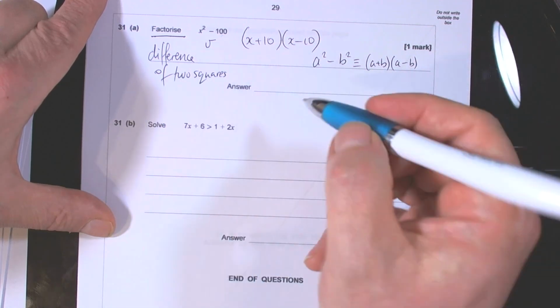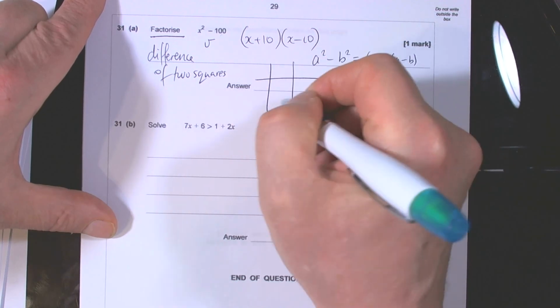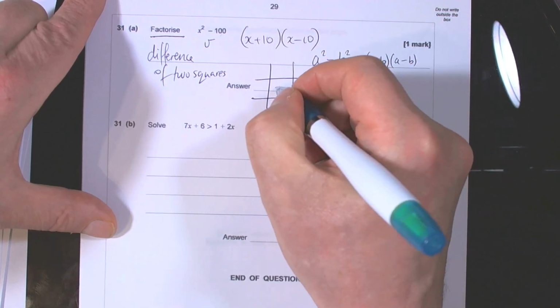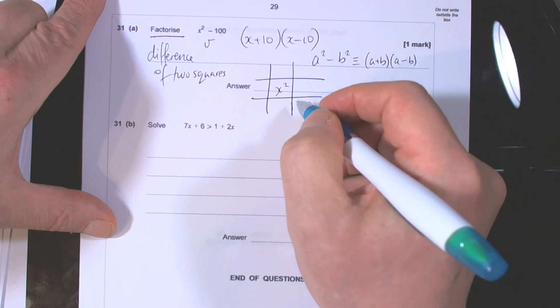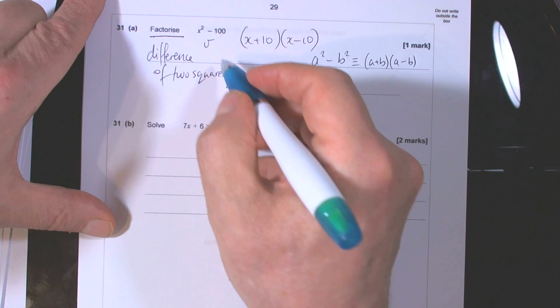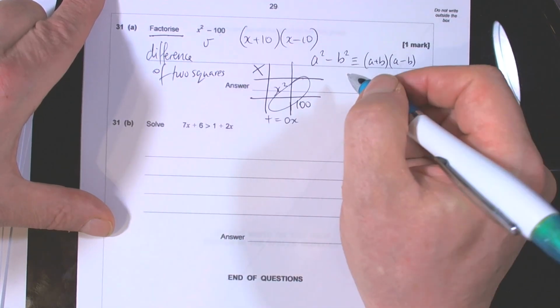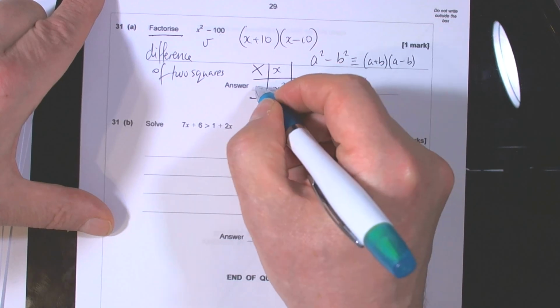Okay, so factorising. If you don't know that technique, then you could have gone through the grid approach, where we put our x squared there, our 100 there, and we know that these have got to add to equal 0 x's, because there's 0 x's in this expression, although it's a quadratic. We know this is a multiplying grid, so to make x squared we need x and x.